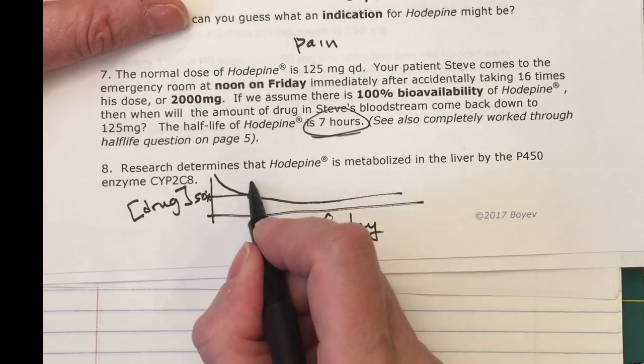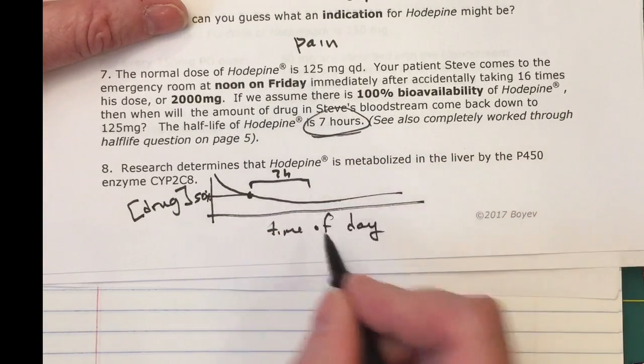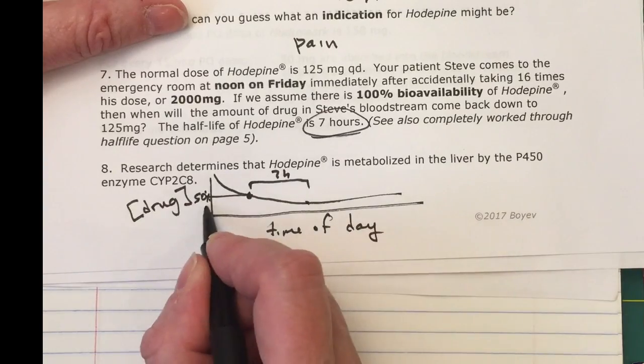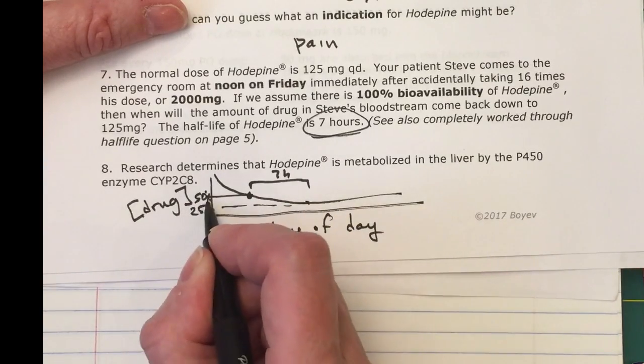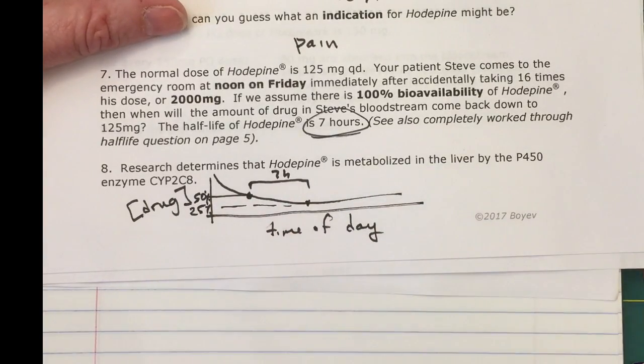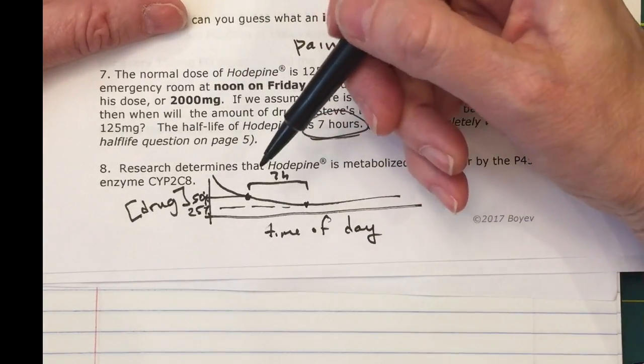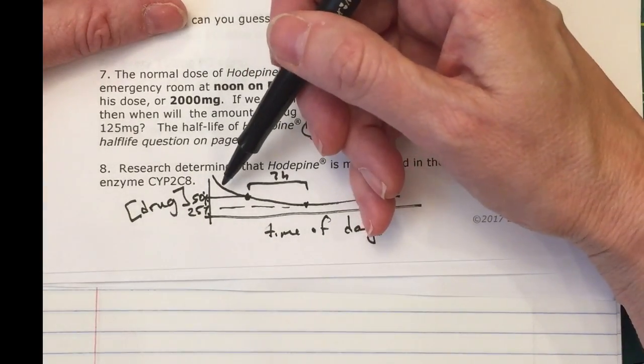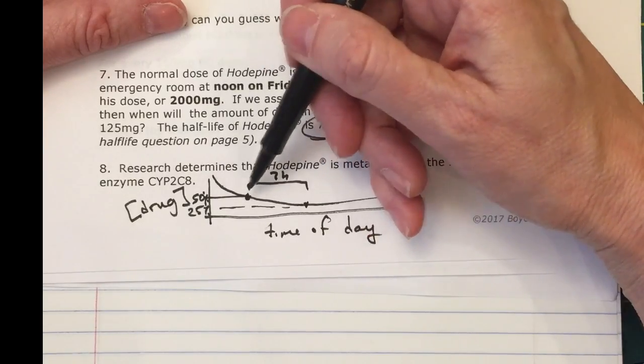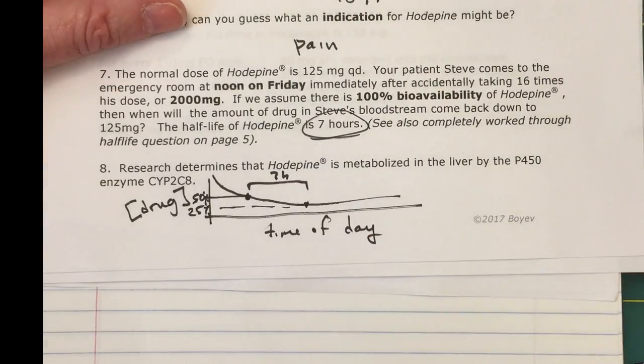7 hours later, the amount is half as much, so 25%. All right, any time of day. So at any point on this curve, it's just a mathematical thing that works. You pick anywhere on the curve. 7 hours later, the amount that's in the bloodstream is half as much.